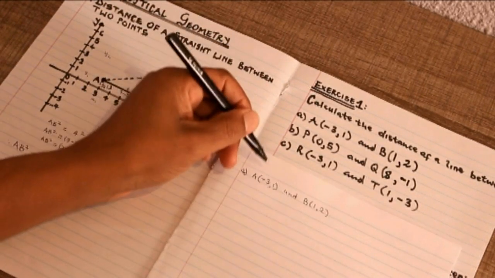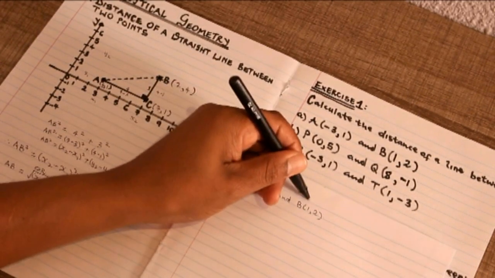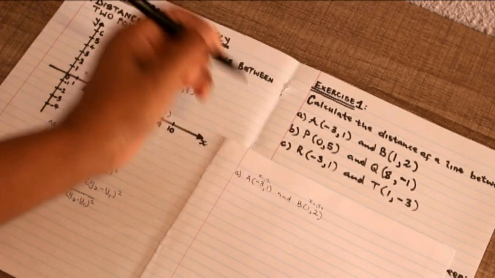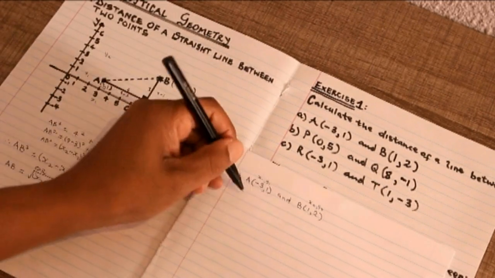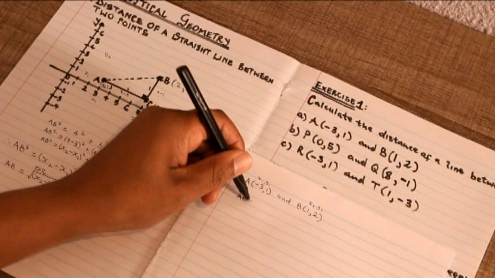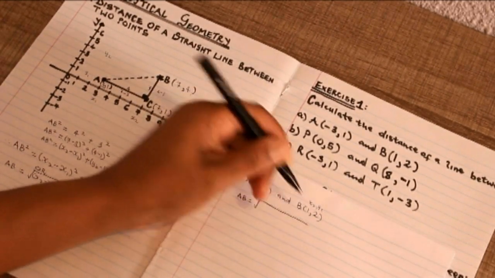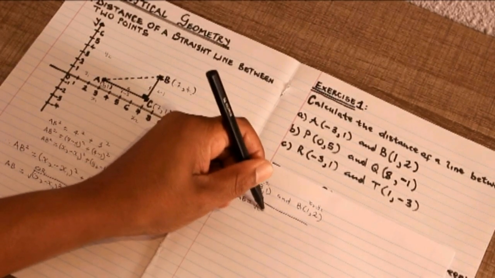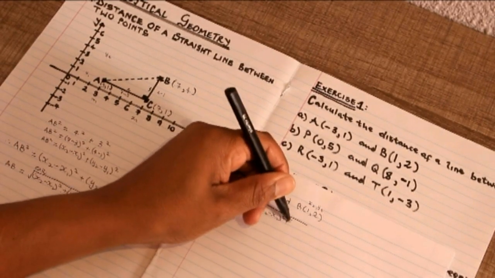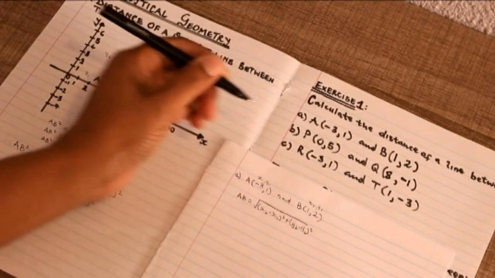I normally advise people to say, oh, this is my x1, y1, this is my x2, y2, so that it becomes simpler for you when you calculate the distance. Then you'll say, okay, in that case, AB must be equal to the square root of x2 minus x1 all squared plus y2 minus y1 all squared.